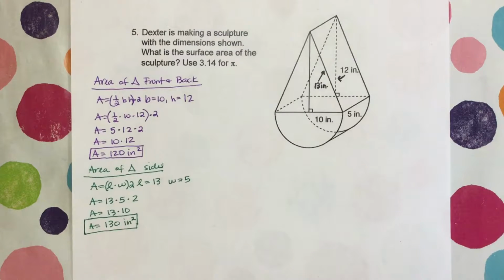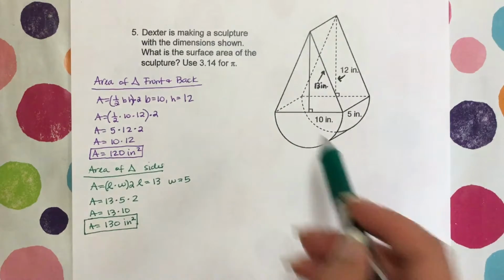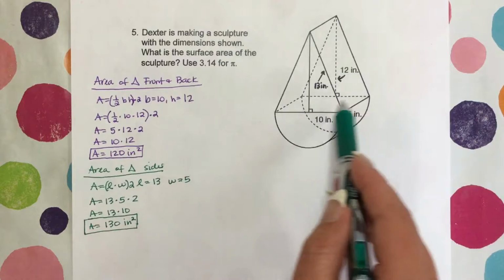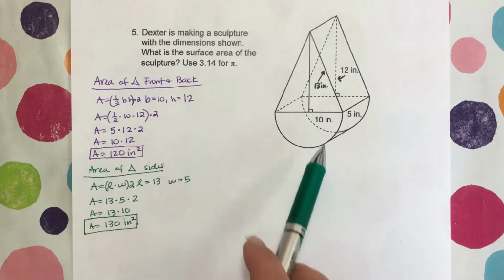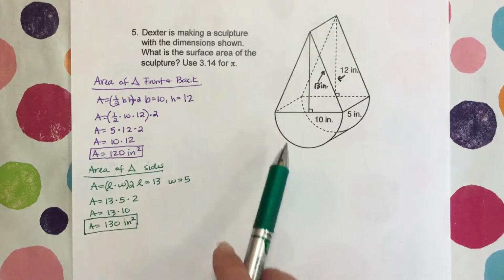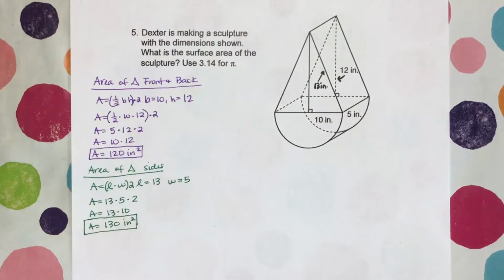Okay, let's go ahead and we're done with the triangle. We don't need to do that base, that bottom, because that's covered. It's not a part of the surface. So let's go ahead and start working on the cylinder and start with the circles.